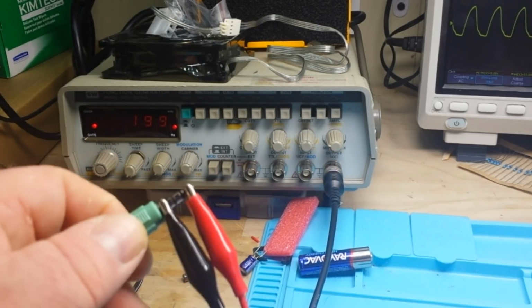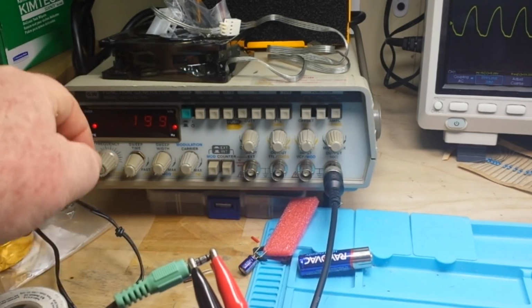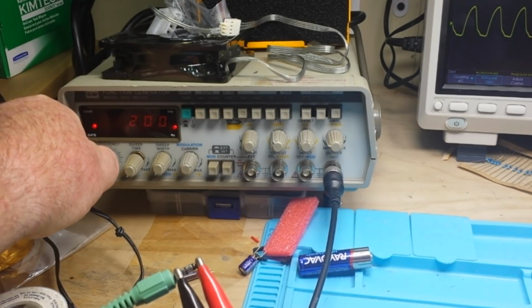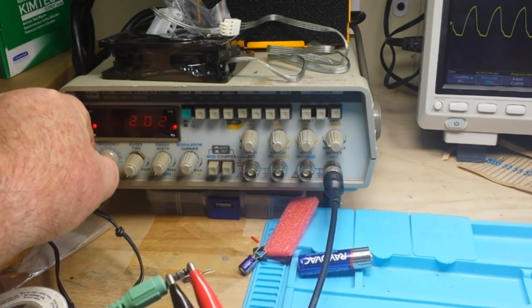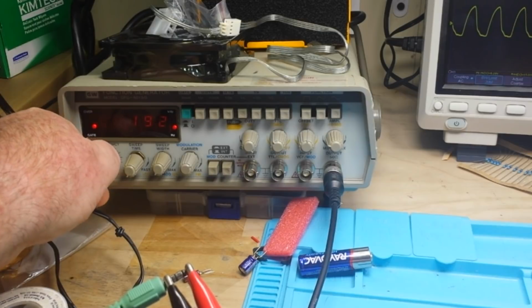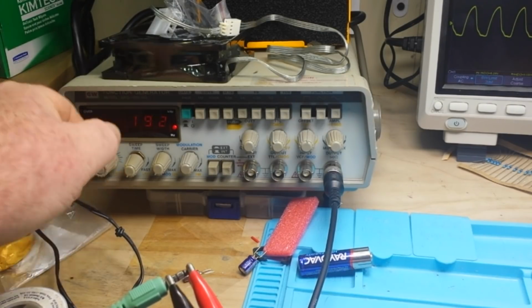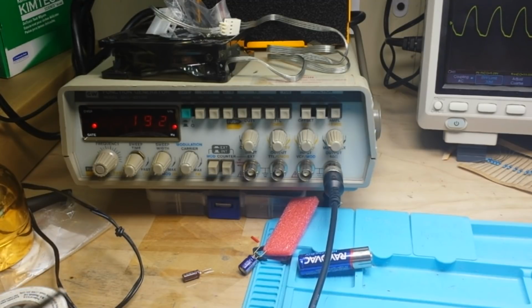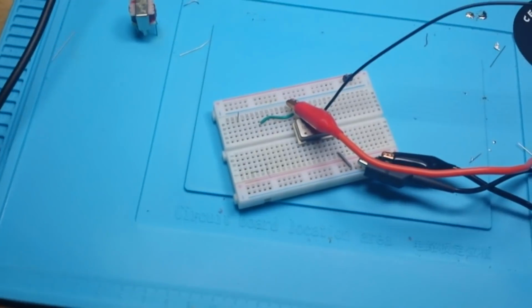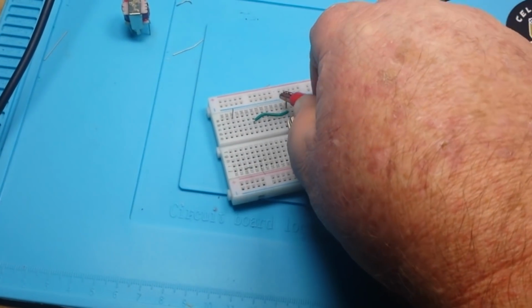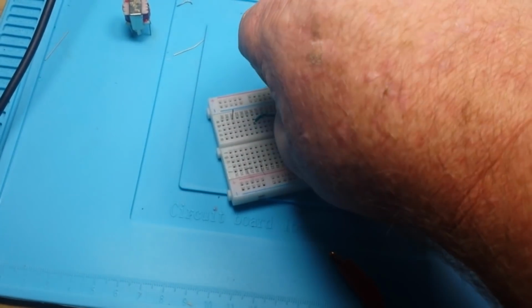There you go. You can see it's hooked up. And if I twirl this, so that will be our audio input. I'll move that off of there.